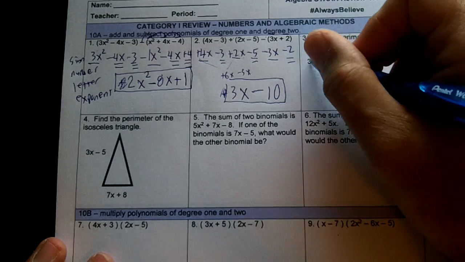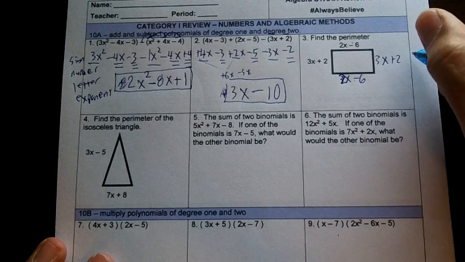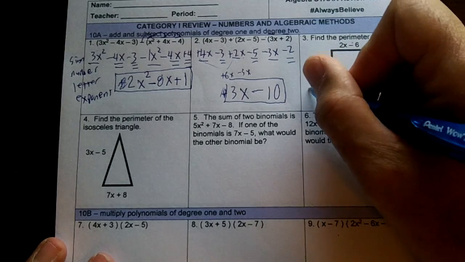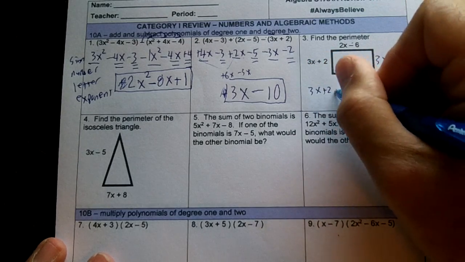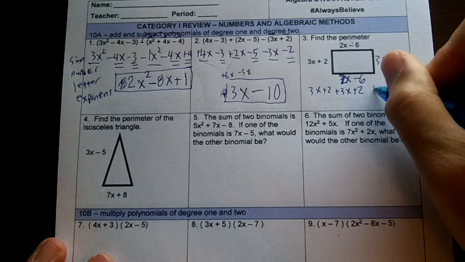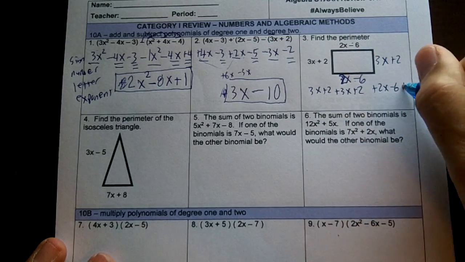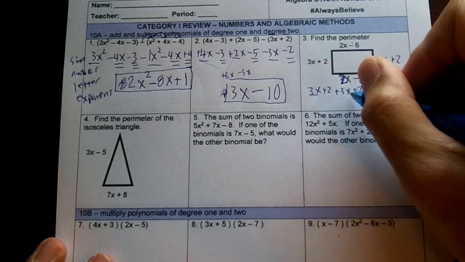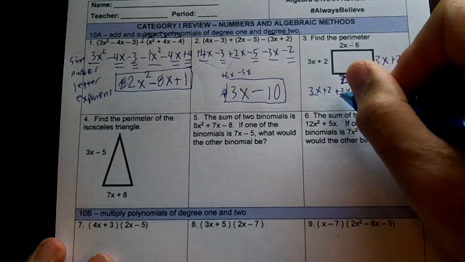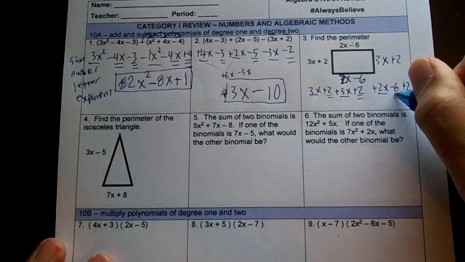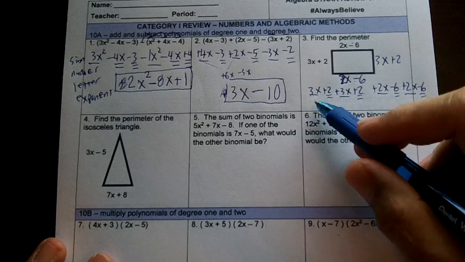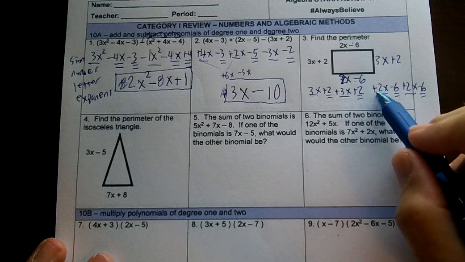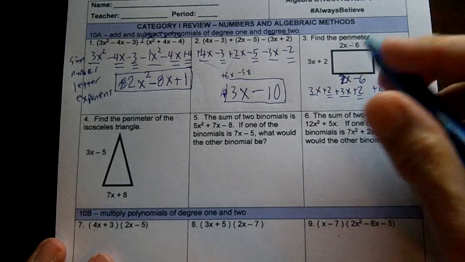Okay, so I need to add up 3x, and I'm going to do these up and down. I'm going to add up, well, let's do it across. 3x plus 2 plus 3x plus 2 plus 2x minus 6 plus 2x minus 6. So I'm going to single underline my x's, and I'm going to double underline my constants, and then I'm going to group. 3 plus 3 is 6, 6 plus 2 is 8, and 8 plus 2 is 10.